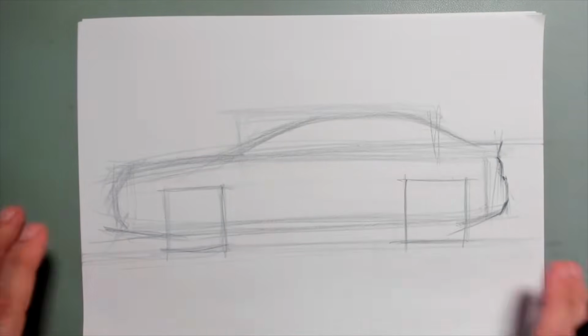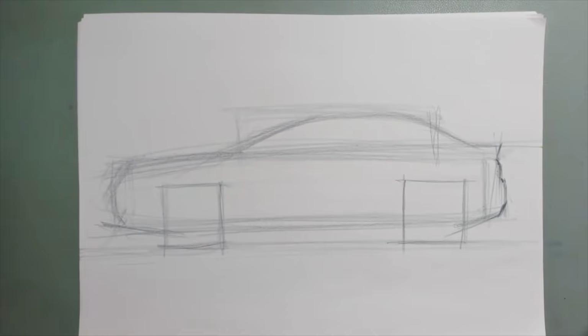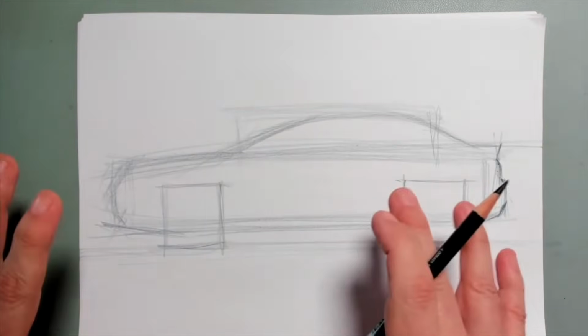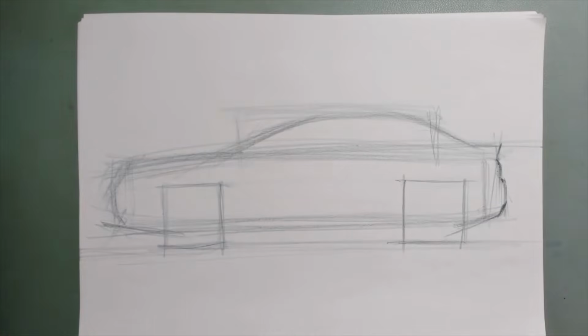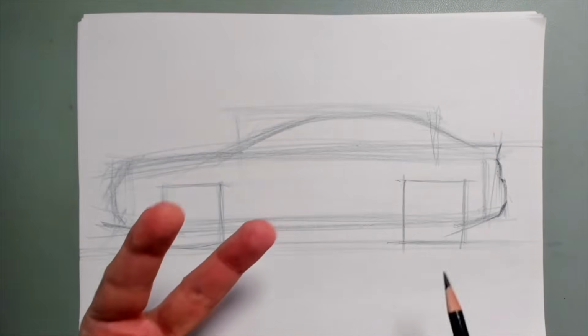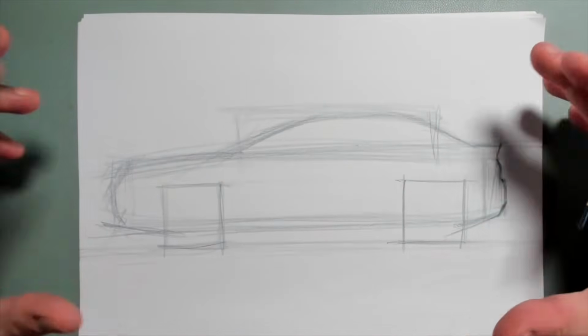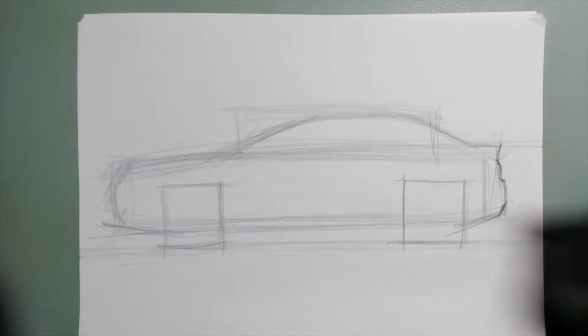So you see that now we already have a car shape. Now it's not the final design, there is a lot to do, but I already have two important things. The main typology of car and its proportions.